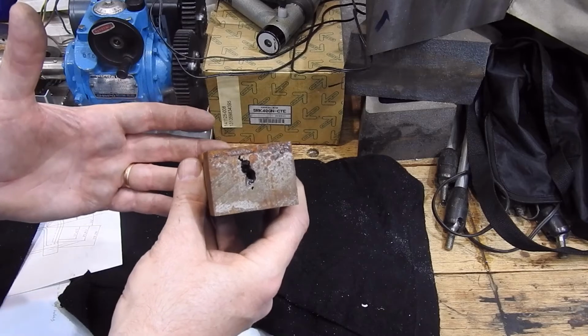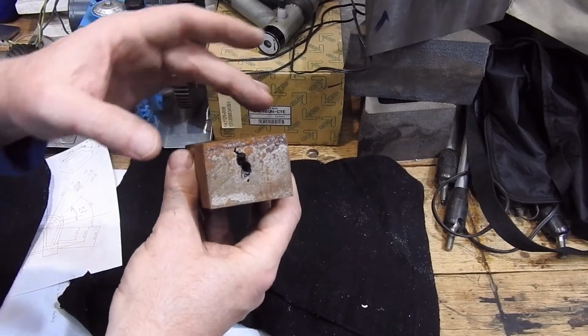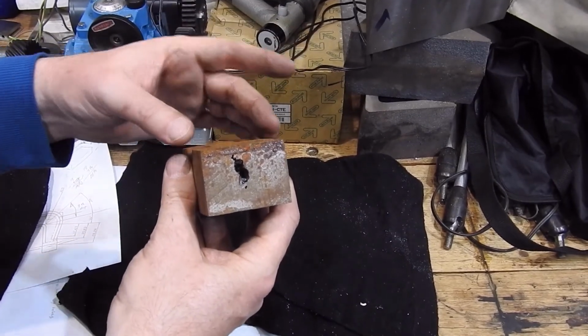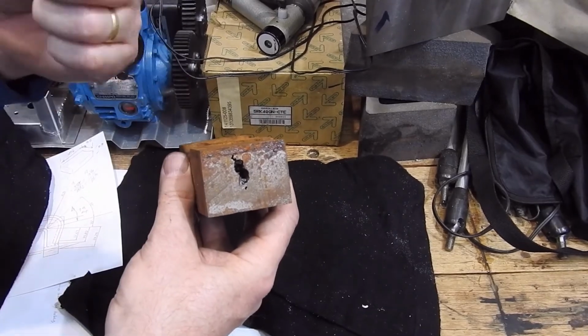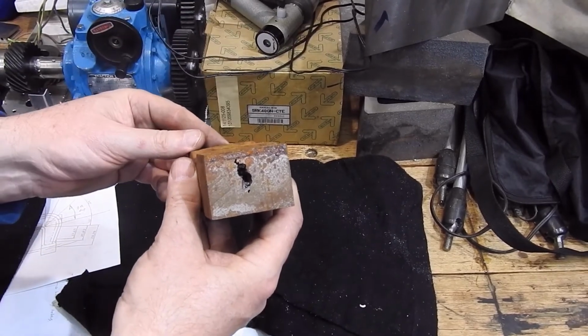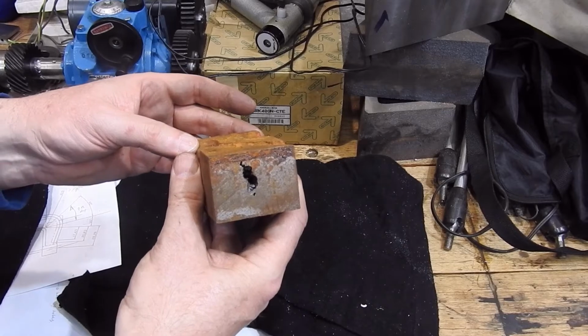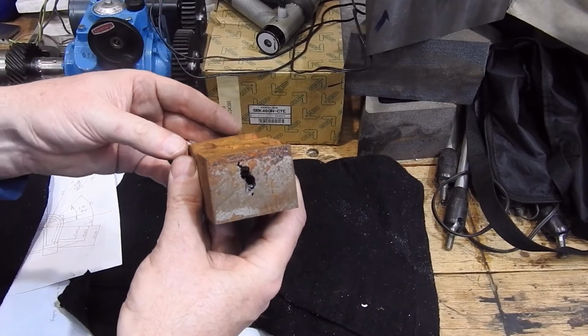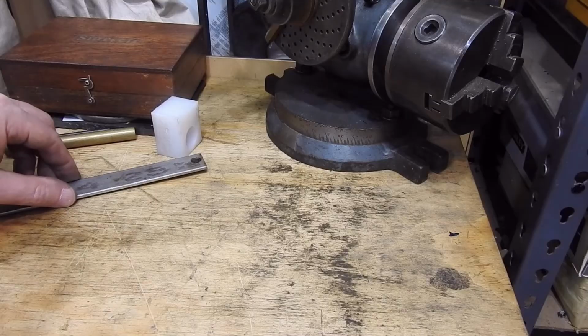And so for a casting where you've got a skin, that's going to be very hard, and so first of all you want to try and cut under the skin, but you also might want to slow your cutting speeds down a little bit, just to give your tool a little bit better chance of survival.